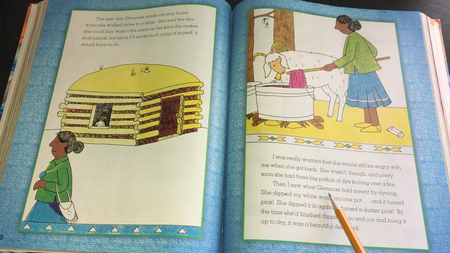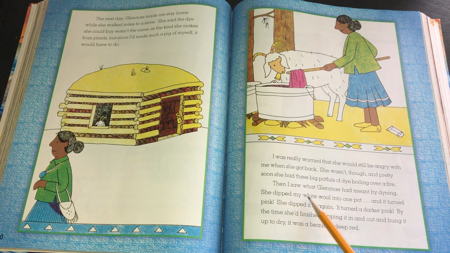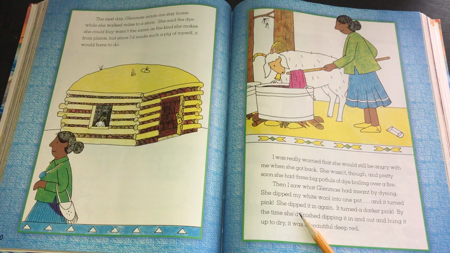Then I saw what Glenmay had meant by dyeing. She dipped my white wool into one pot, and it turned pink. She dipped it again. It turned darker pink. By the time she'd finished dipping it in and out and hung it up to dry, it was a beautiful, deep red.